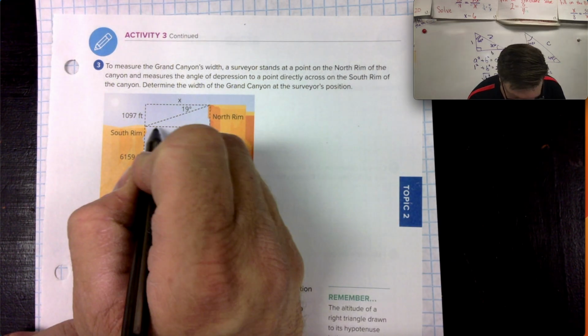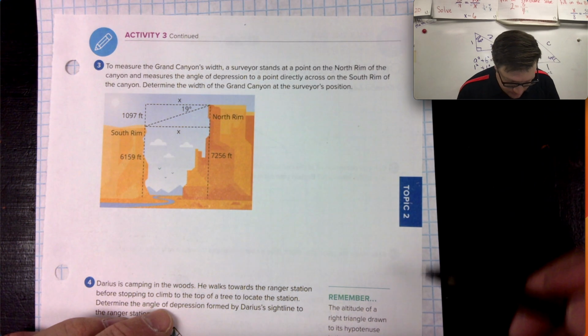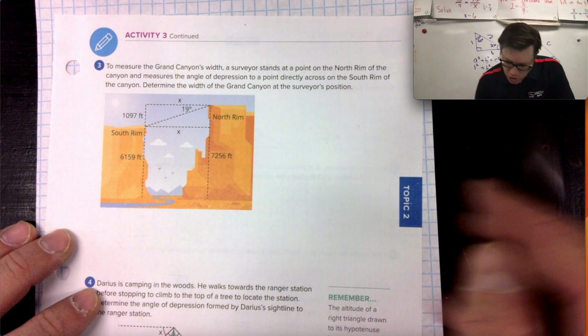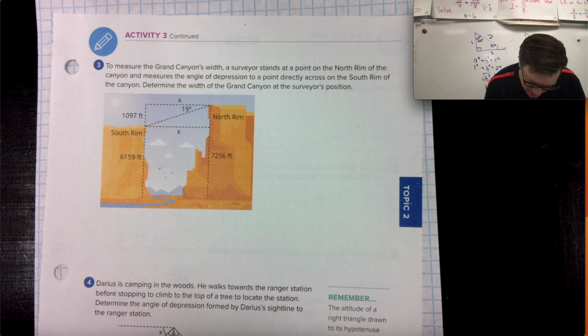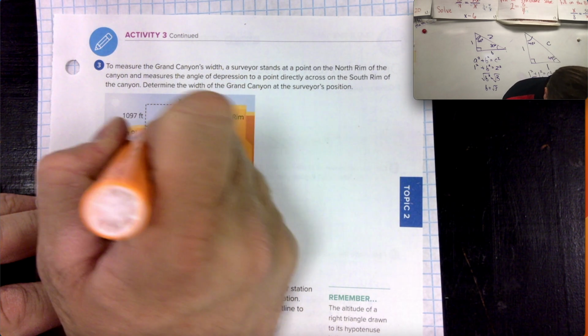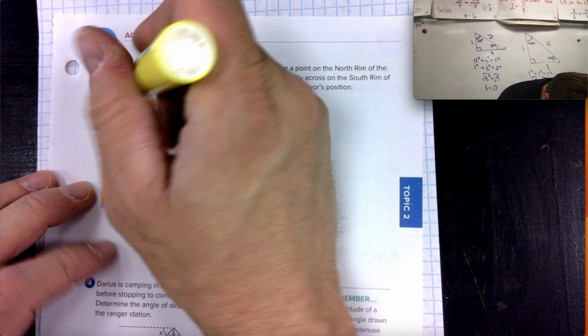So we have X, we have 1,097 feet. Determine the width of the Grand Canyon at the surveyor's position. Honestly, what we have is the request for X, and we have this vertical height.